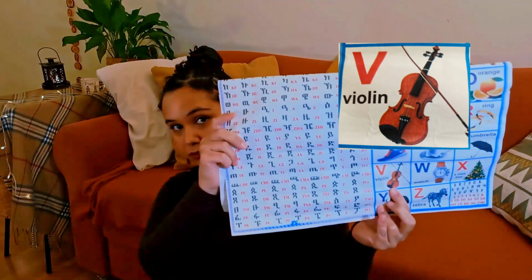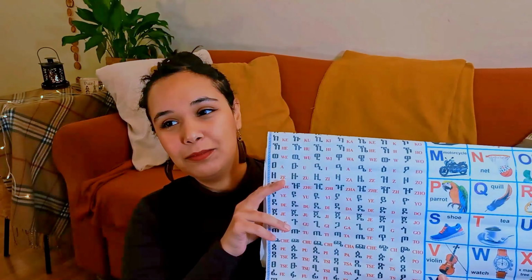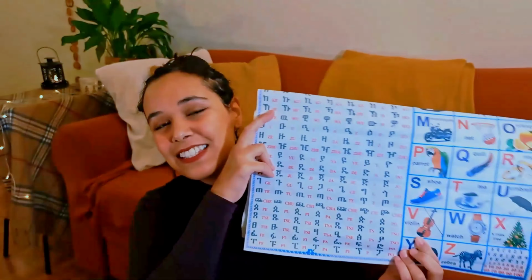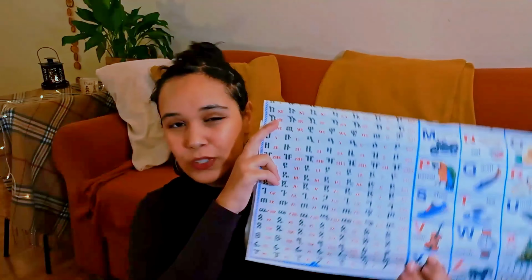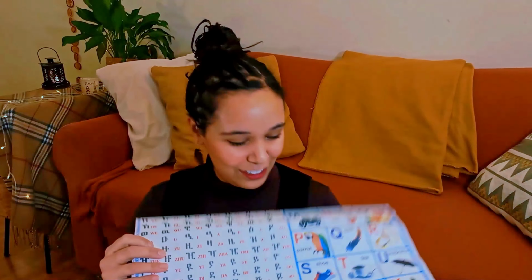Violin, seriously, violin? With all the instruments that they have locally, probably there was something with V that could have been used instead of violin. But okay, sure. Watch.